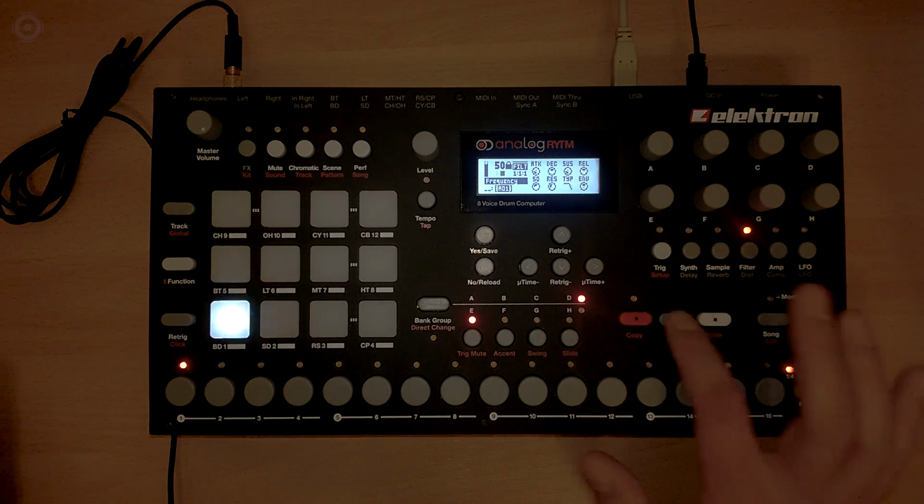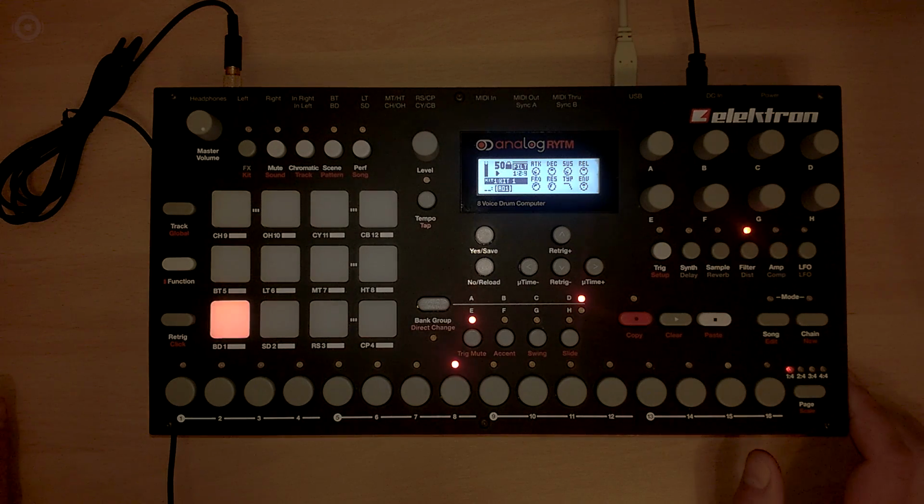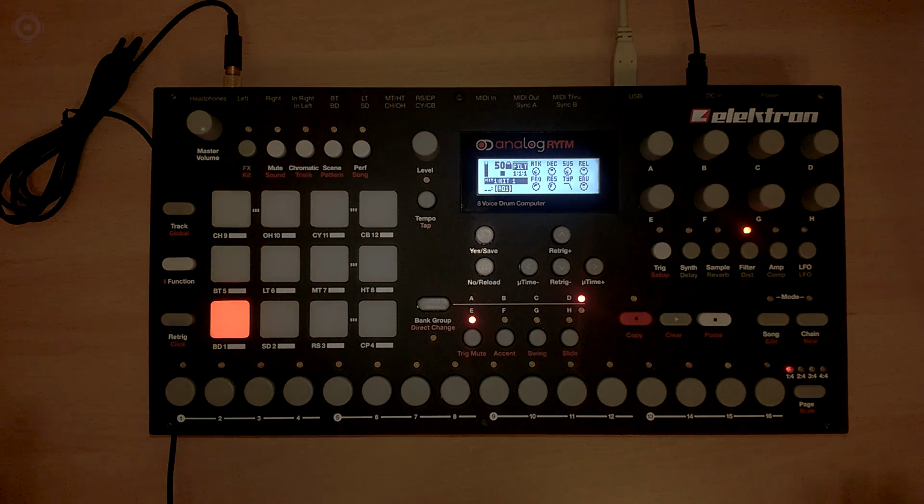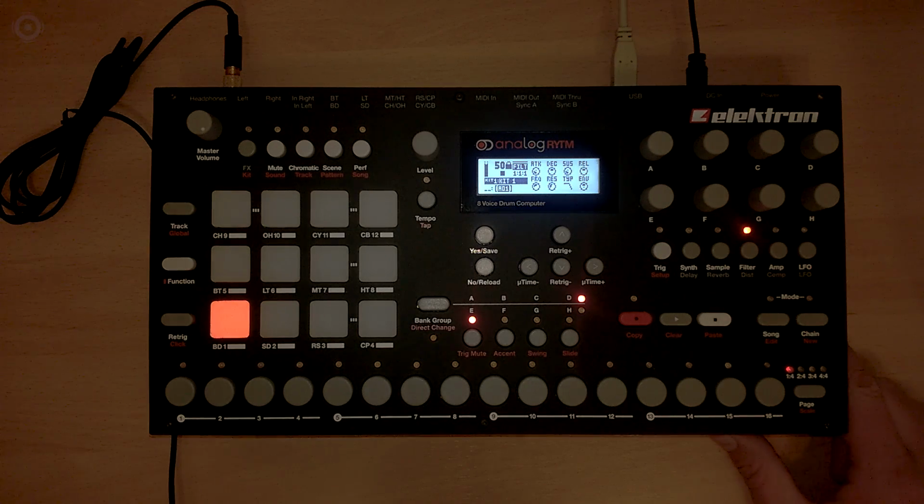Let's try that out. This is pretty mid-heavy already, but it's going into the direction where I want it to be. So that's basically the fundament of the sound itself.